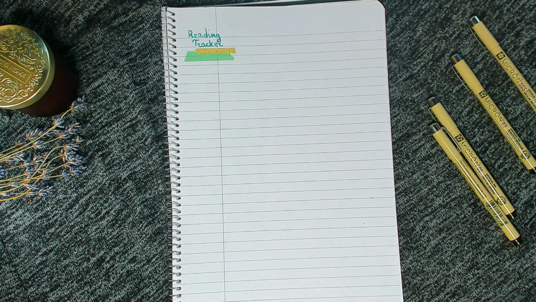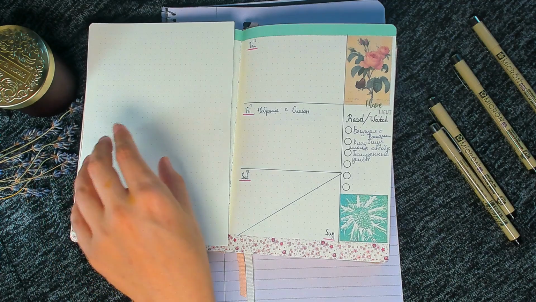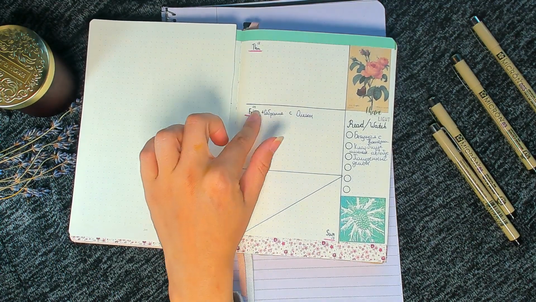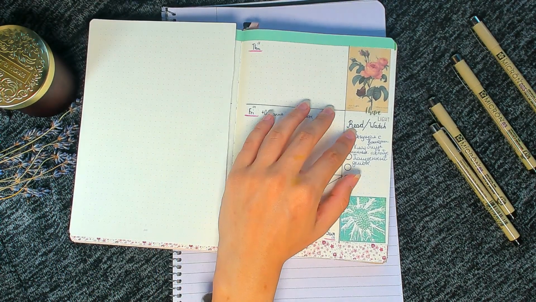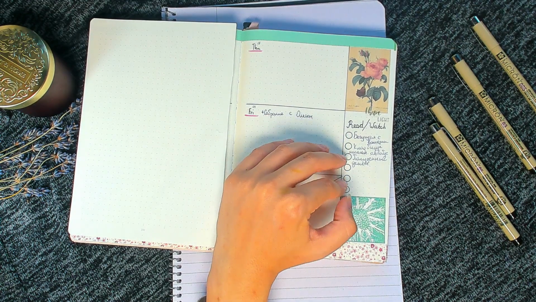I also like to keep a small tracker in the weekly spread to log the titles of books and movies I read or watch during a specific week. It doesn't take up much space or time for tracking.